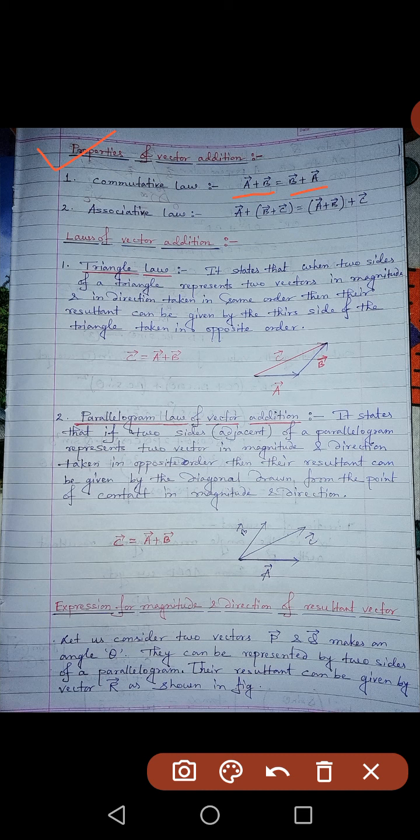And another one, the associative law. Associative law means something like this: A plus (B plus C), where B plus C is kept in bracket, should be equal to (A plus B) plus C, where now A plus B is in bracket. Whatever is inside the bracket, we do that addition first, right?